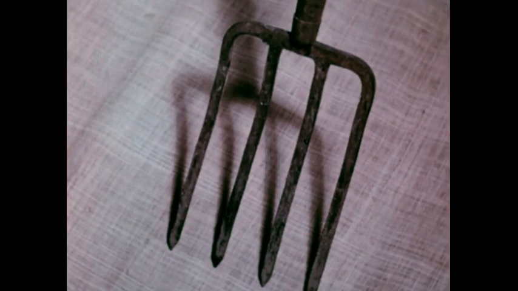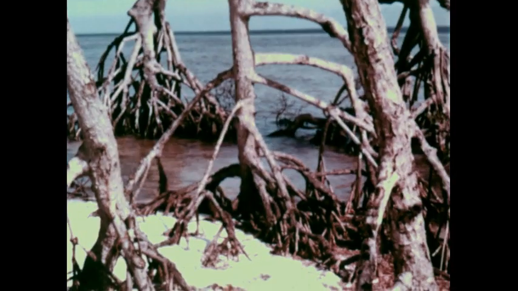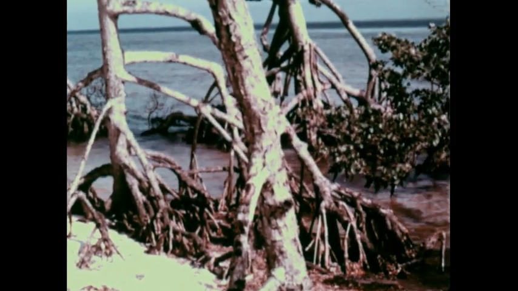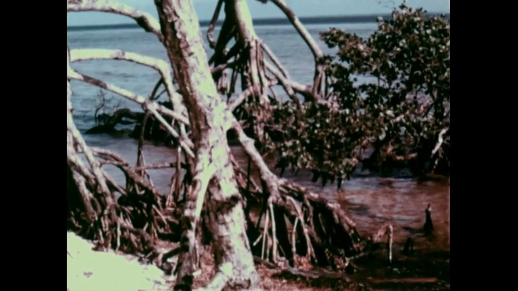A four-tined pitchfork is shown because its structure resembles that of the mangrove. This tree, as you can imagine, is well anchored against the thrust of wind and tide.